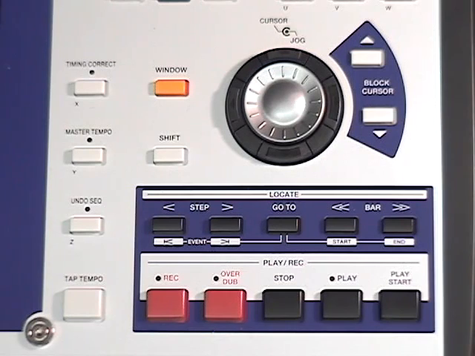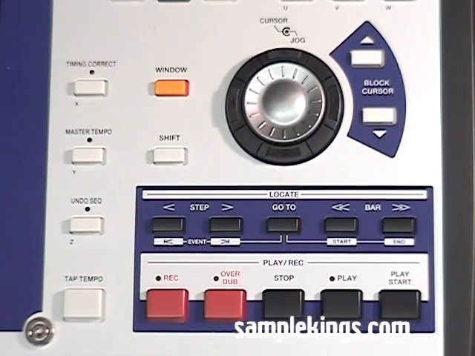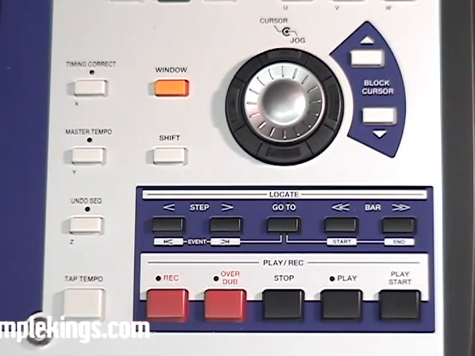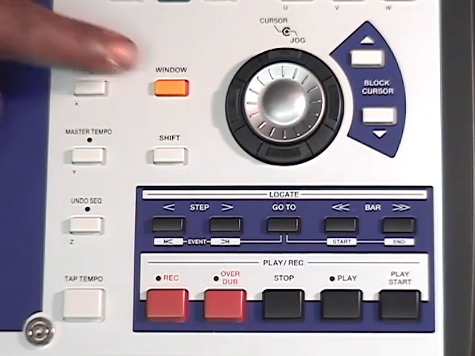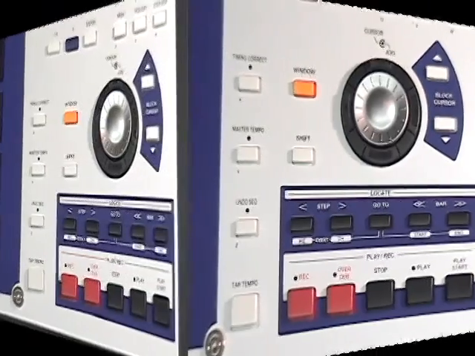Now, we also have here in this section, we've got our window key. Now, this activates a window on a particular page. Let's say if you're on a page and you go to a different field, well, you can hit this window, it'll open up more parameters within that particular page.